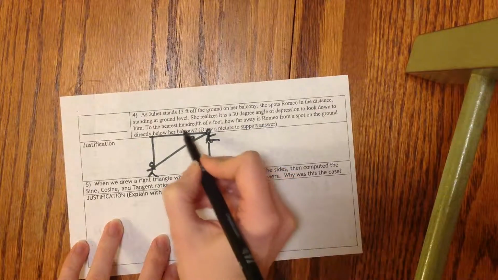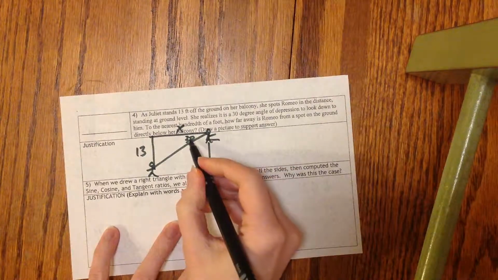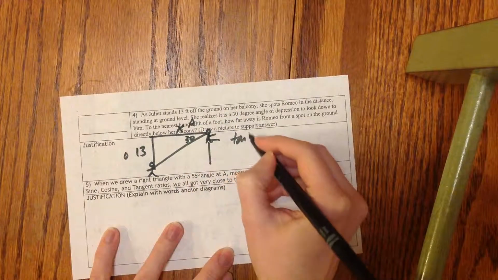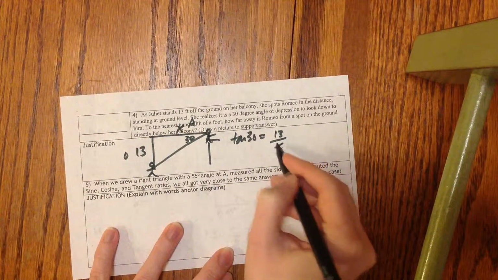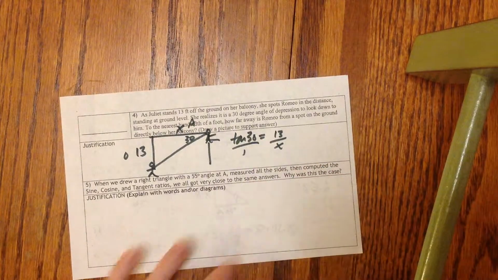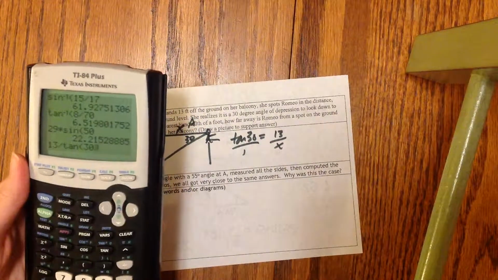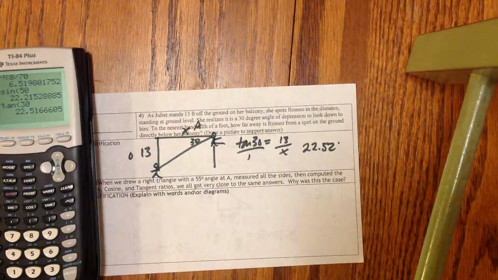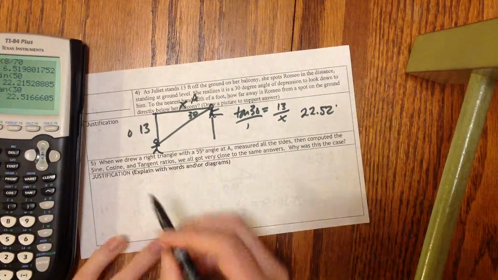How far away is Romeo from this spot if she's 13 feet tall? Another way you could do is to fill in the triangle on the bottom, but this helps me remember the angle of depression should be there. Let's see, opposite, adjacent, so we've got tangent of 30 equals 13 over x. This time we solve it differently because x is on the bottom. You can choose to flip the strategy. You can choose to cross multiply. 13 divided by tan of 30, either way could be our last step to get us 22.52 degrees. Let me know if you can help with actually solving that piece versus just setting it up. Most people made a mistake with setting it up.